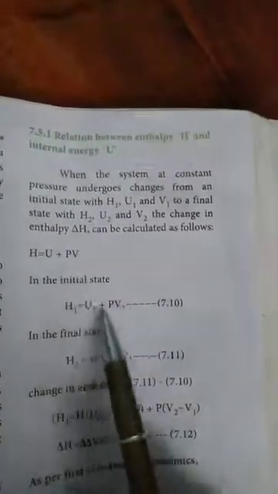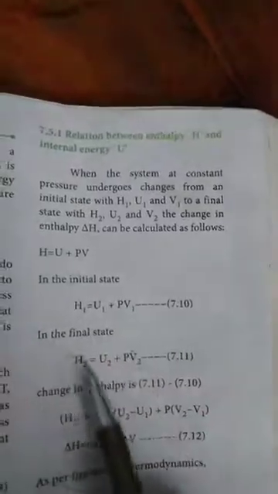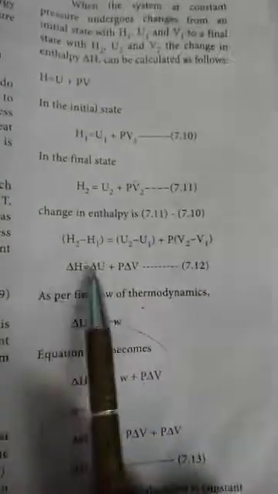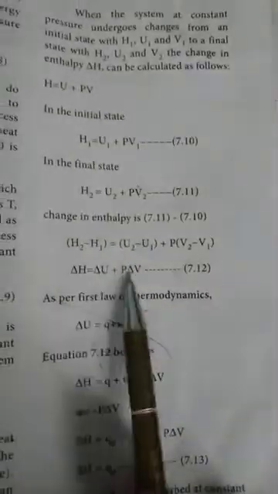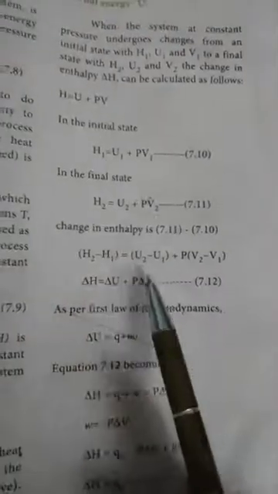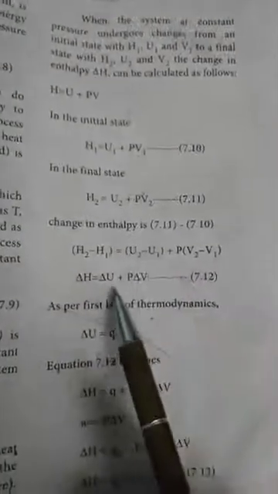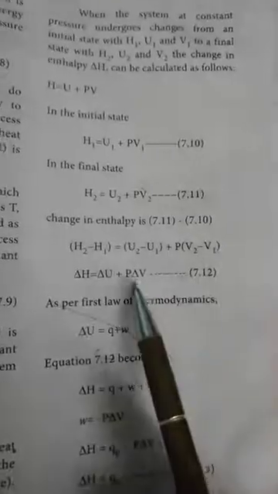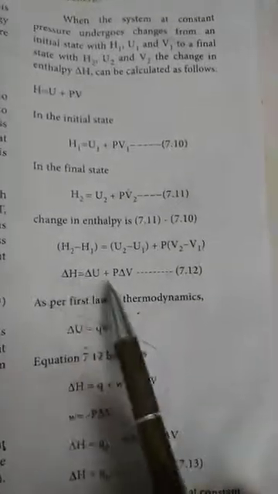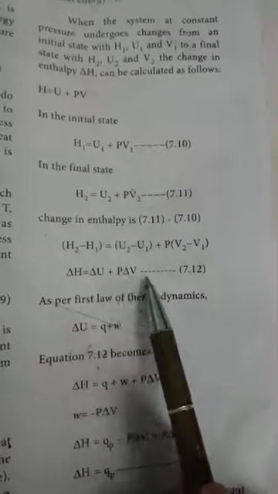Writing this for the initial and final states, final minus initial gives H2 minus H1 equals U2 minus U1 plus P into (V2 minus V1). H2 minus H1 is delta H, U2 minus U1 is delta U, and V2 minus V1 is delta V. So delta H equals delta U plus P delta V.